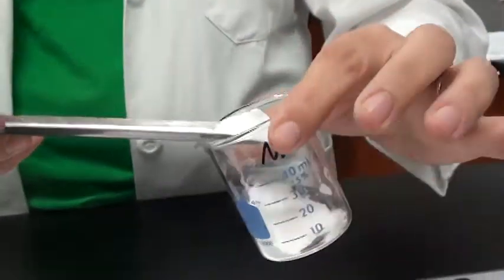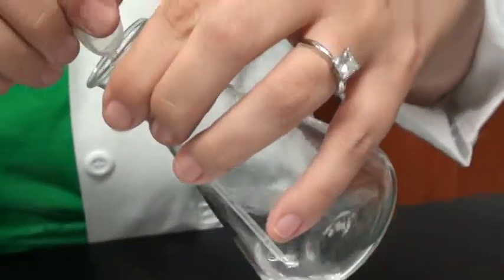For this procedure, you're going to obtain 1 heaping scoop of sodium hydrogen carbonate, adding 2 pipettes of the acetic acid.